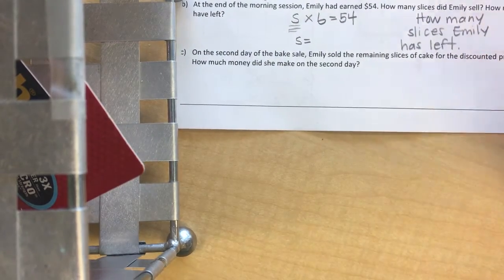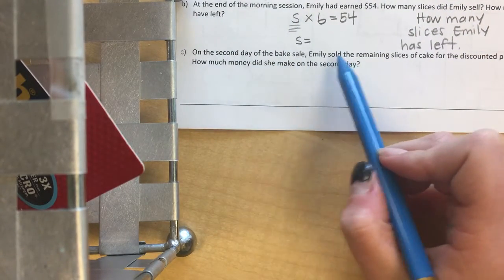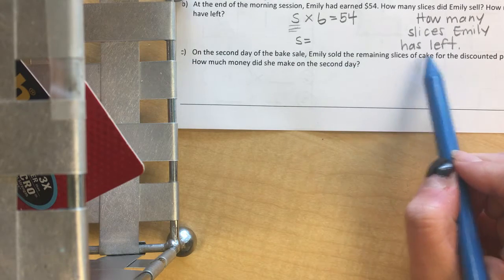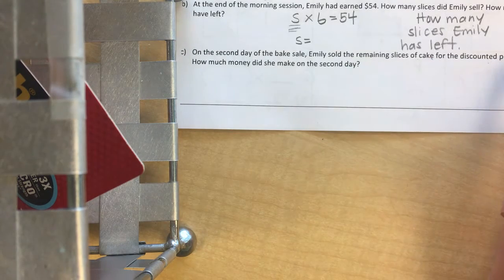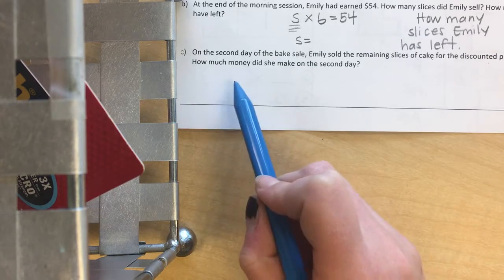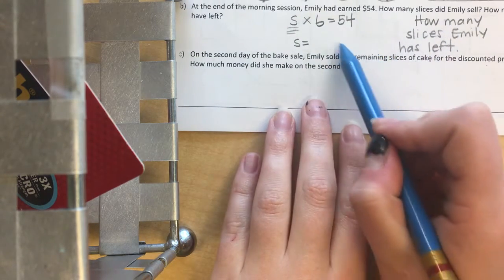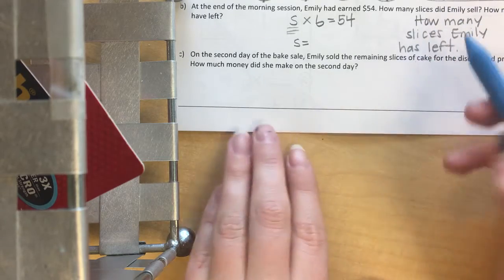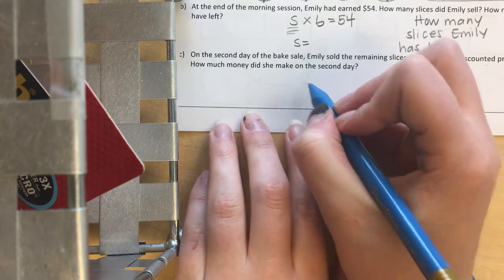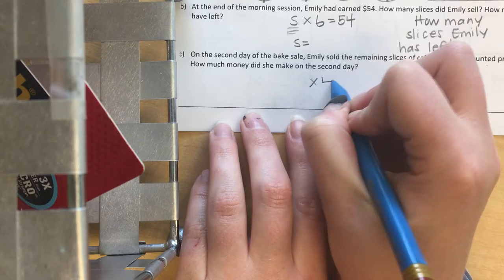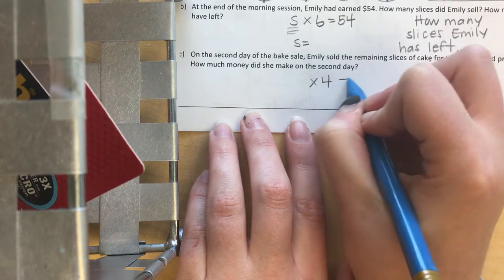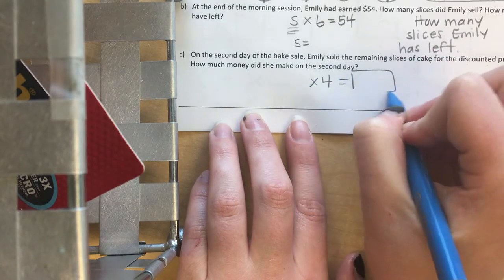And then letter C, on the second day of the bake sale, Emily sold the remaining slices of cake for the discounted price of $4 per slice. How much money did she make on the second day? So again, we're going to take this final answer up top and multiply by 4, because each slice is going to be $4, in order to find our answer.